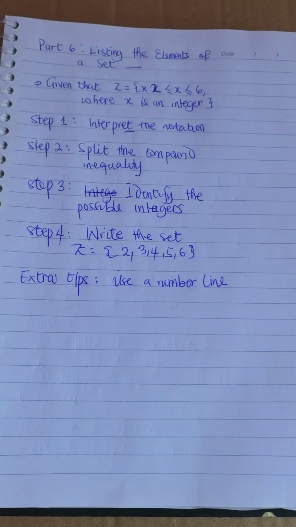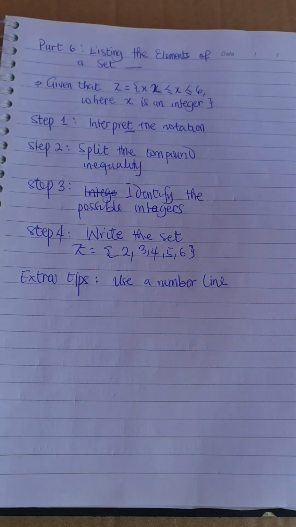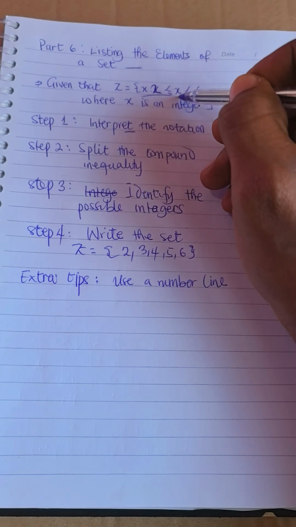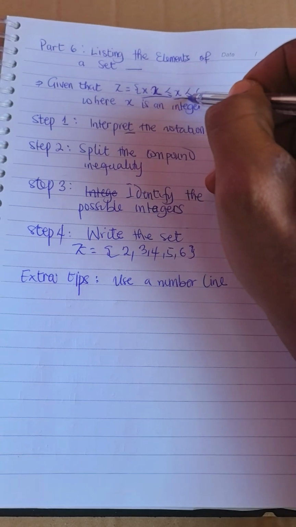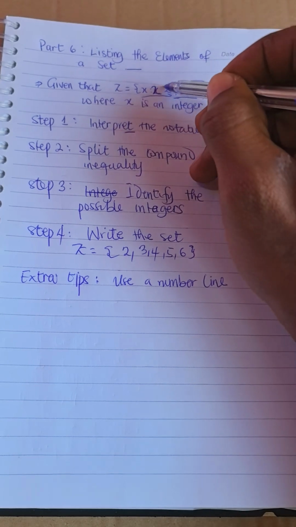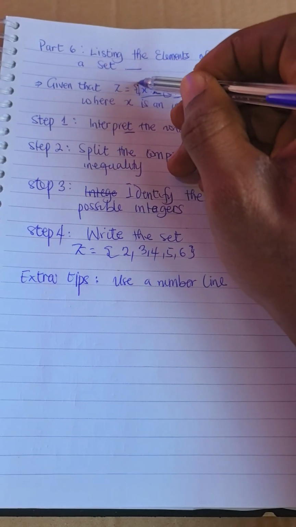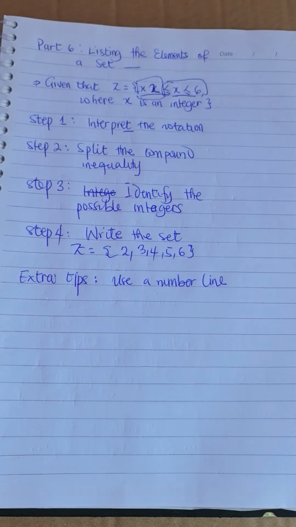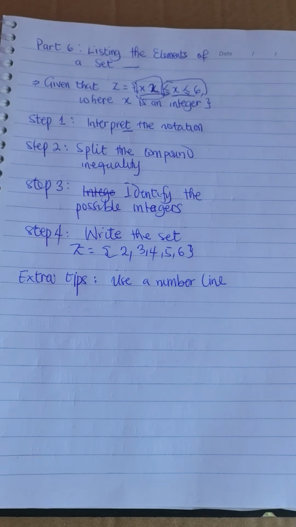Now, let's go to step 2. Step 2, we are to split the compound inequality. Now, bear in mind, the question that you see here is actually a 2 conditional statement. Check this very carefully. It's a 2 conditional statement, and another one here, right? So that is how it is. So don't take any of them for granted.